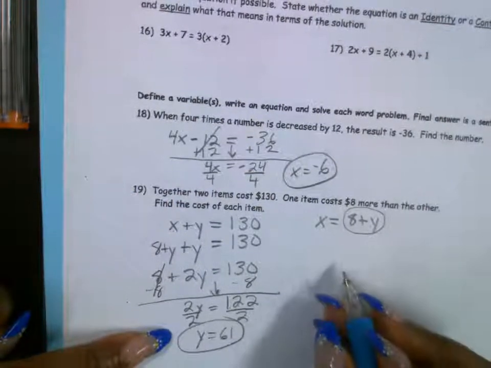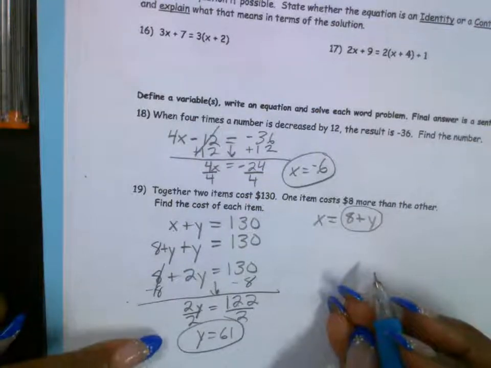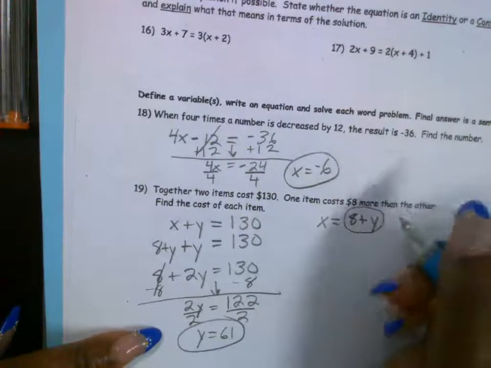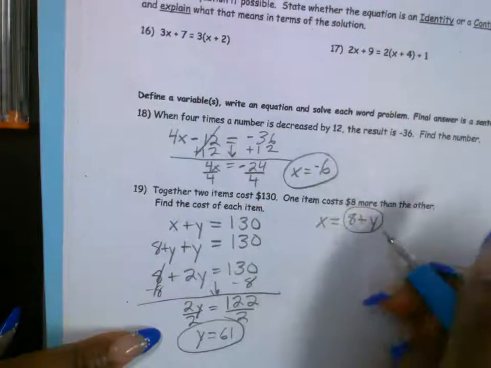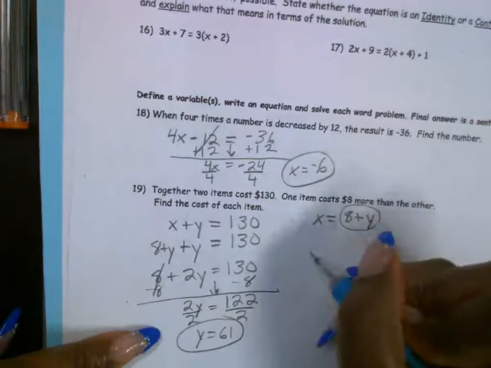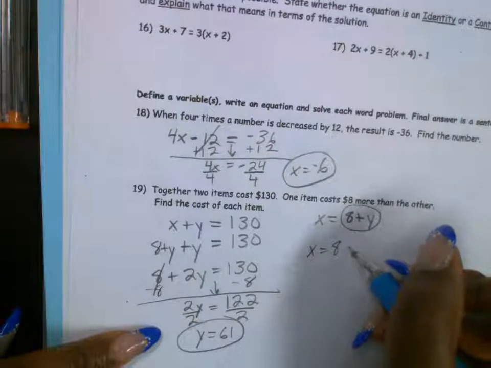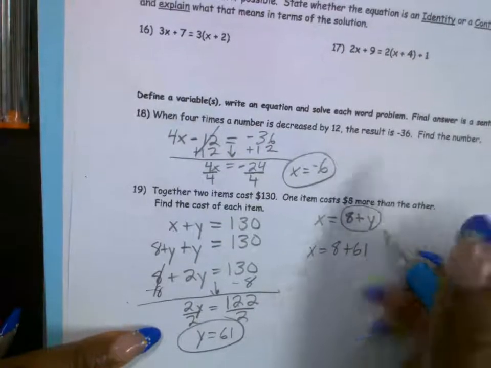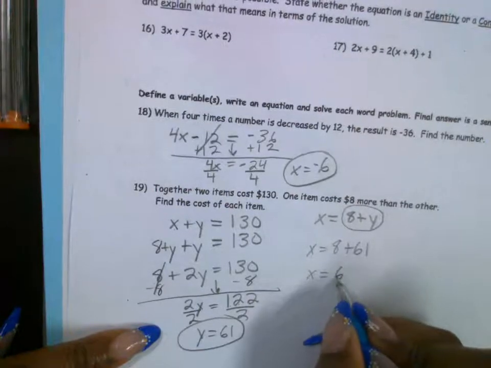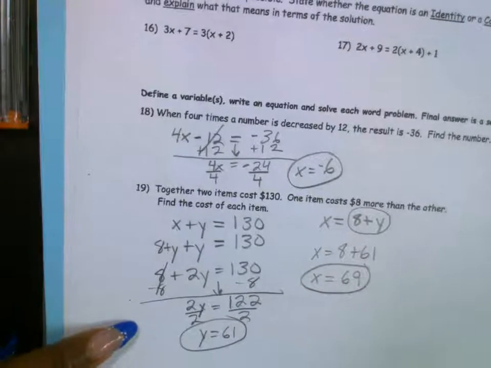How do you find the cost of x? What do you do? 130 minus 61. Very good. Actually, you just substitute 61 here. So x is equal to 8, because remember it's 8 more than y. So it's 8 plus 61. What's 8 plus 61? 69. So one is 69 and the other one is 61.